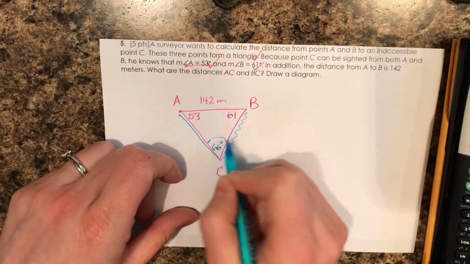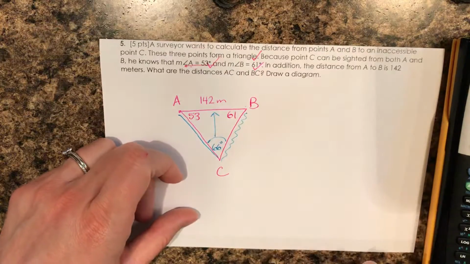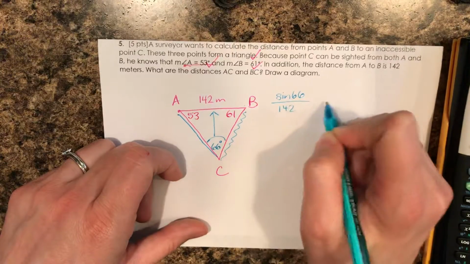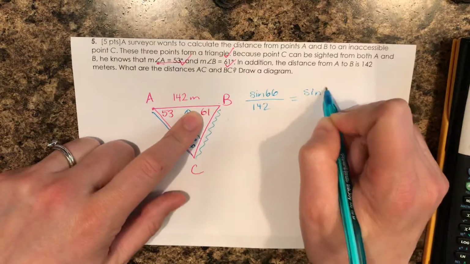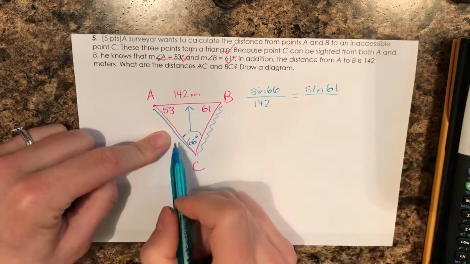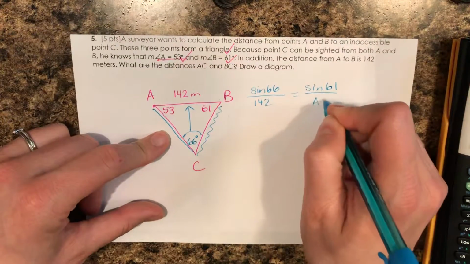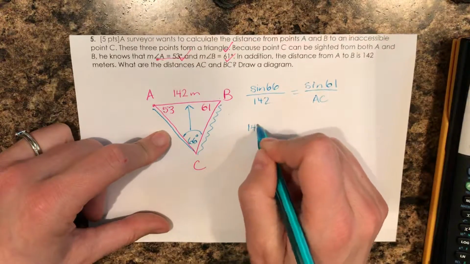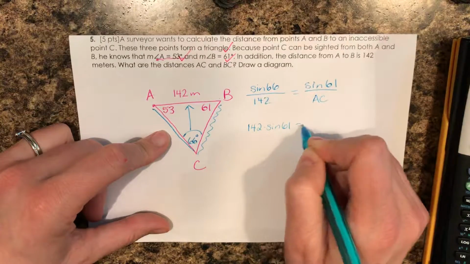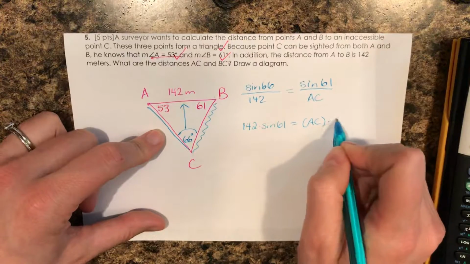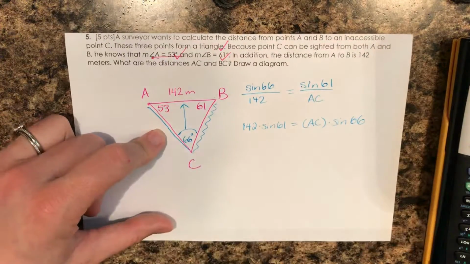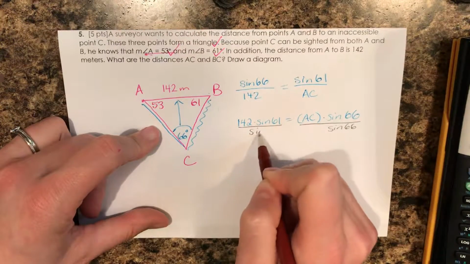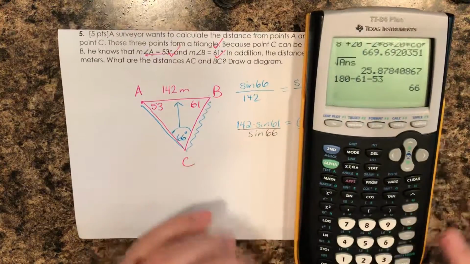So now what I'm going to do is set up the law of sines, because I know an angle and a side that are across from each other. So I'm going to say sine of 66 over 142 is equal to the sine of 61 over, you could say little b, or in the problem it asks for the distance from A to C, so I'm just going to say AC. Okay. When I cross multiply, 142 times the sine of 61 is equal to AC, that's just one variable, times the sine of 66. And then I want to find what AC is, so I'm going to divide both sides by the sine of 66. And I'm going to type it right into my calculator.